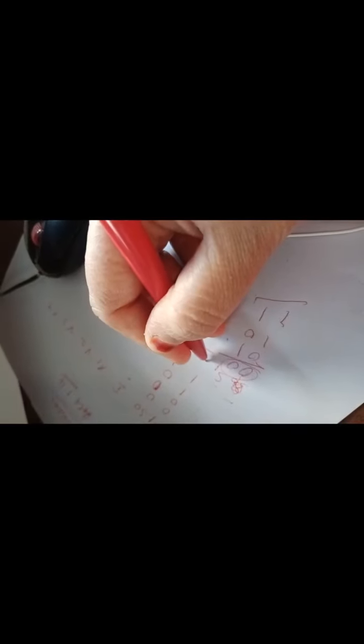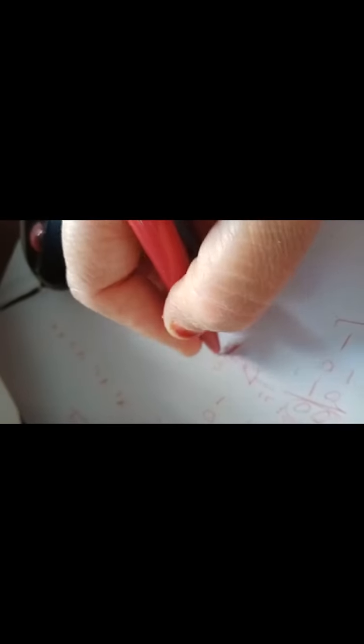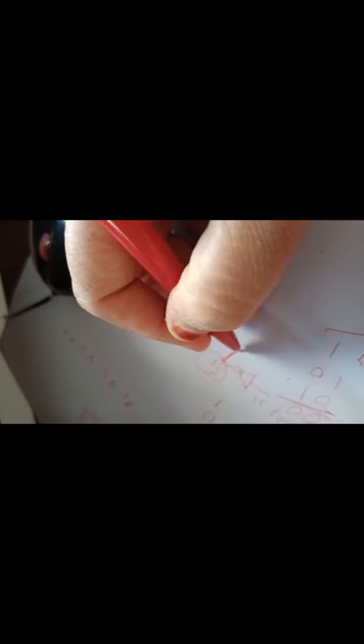So the first selection line will be 0 0, meaning S0 bar and S1 bar. Bar means you should take the output of the NOT gate. This bar means you should take this. Here you will have a switch S1, and S1 bar means this. So if 0 0, you should take the output of the NOT gate.